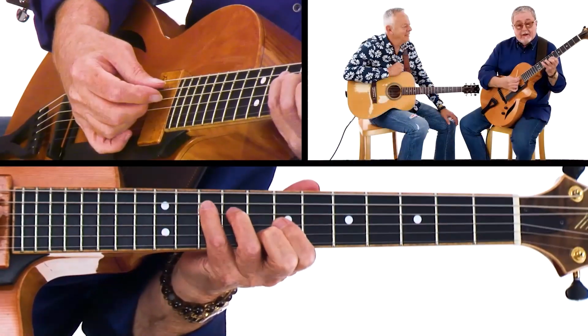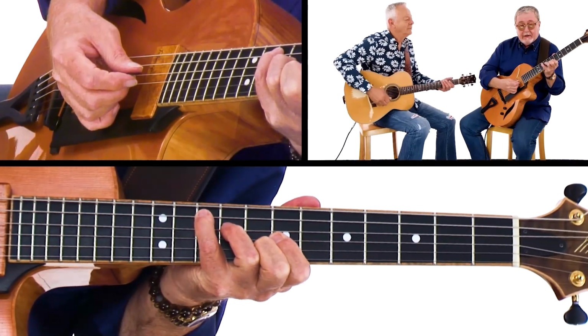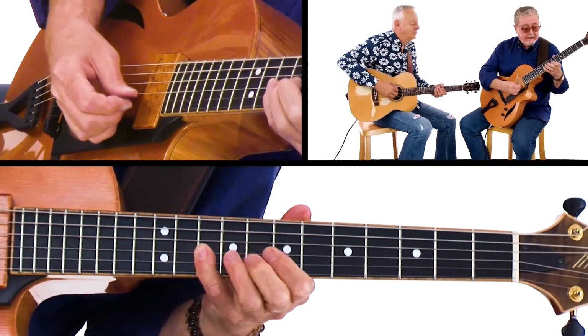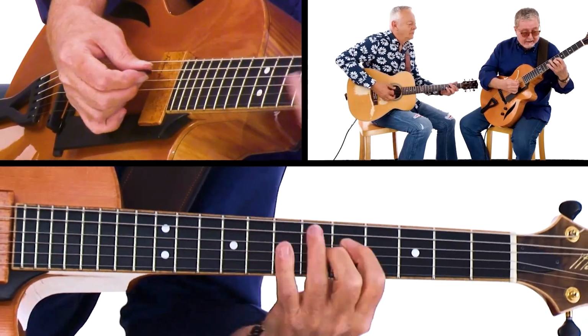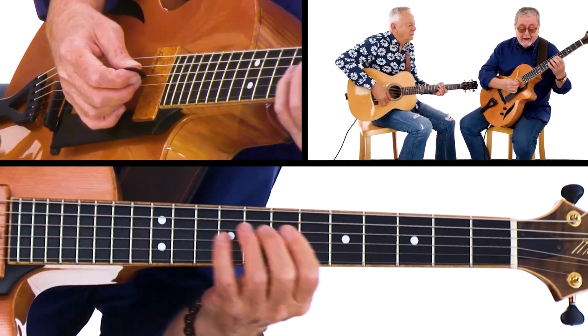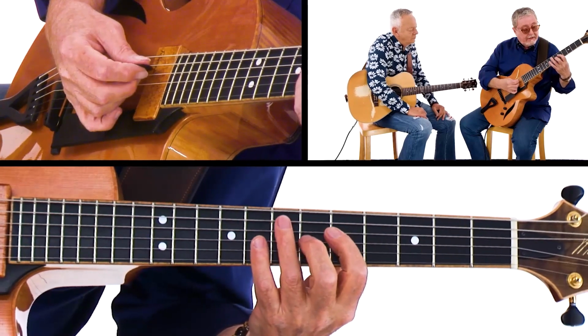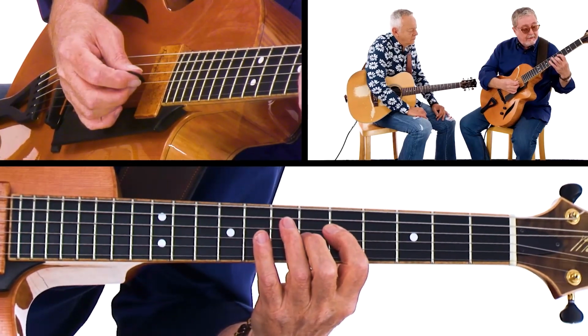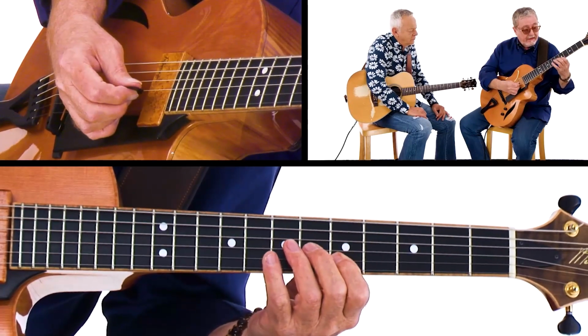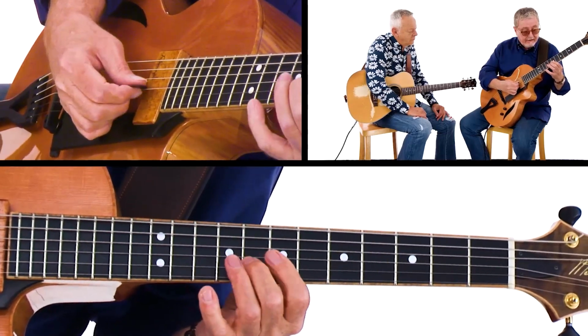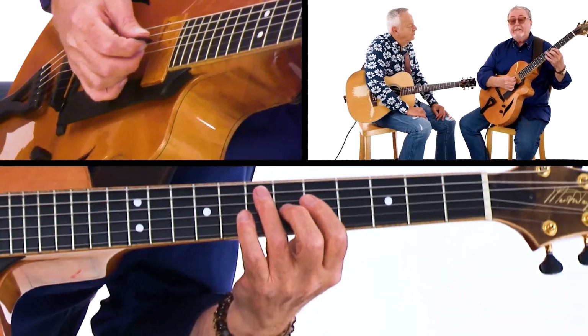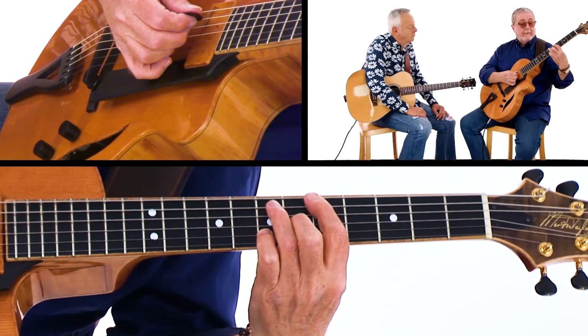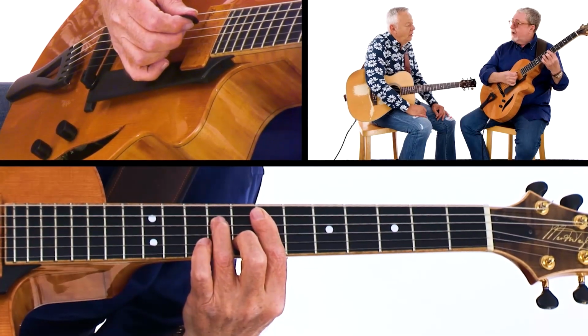Now, so I'm thinking around about here. But then I'm also thinking of when I go to the A7th, with a dominant 7, you can also play on the 5 minor 7.